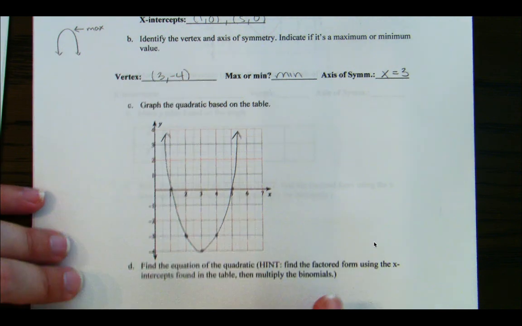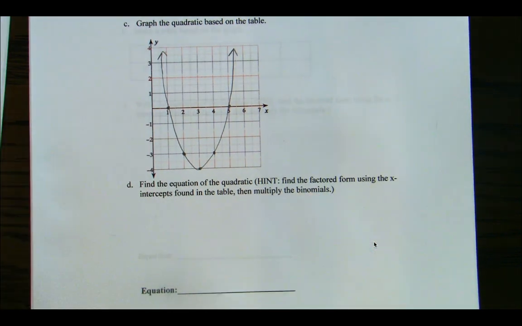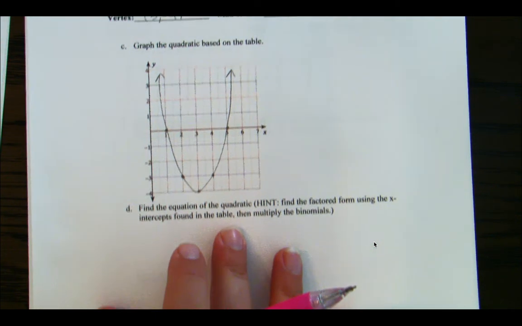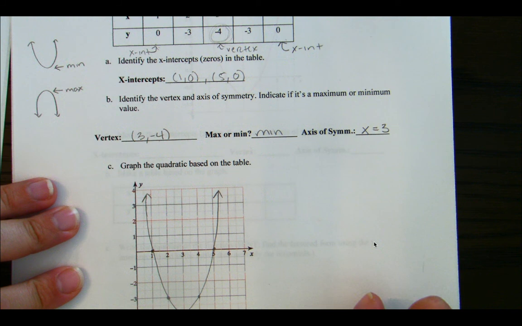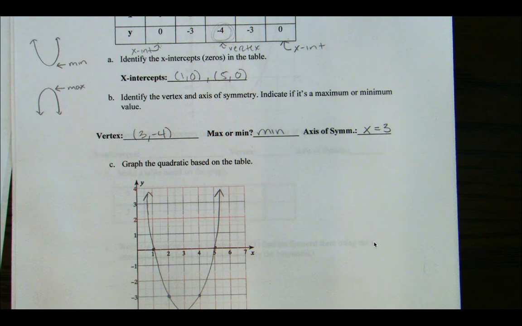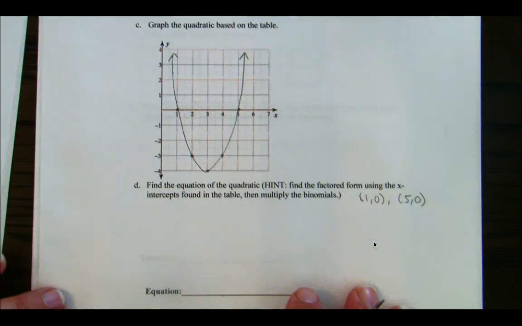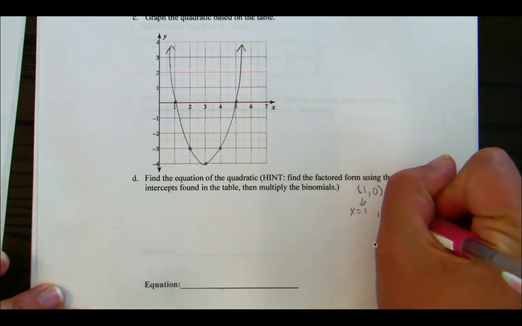The next thing I'm going to do is find the equation of the quadratic, and the hint is find the factored form first using the x-intercepts and then go from there. What that means is my x-intercepts we said are (1, 0) and (5, 0). From there, that means that my x values are 1 and 5.